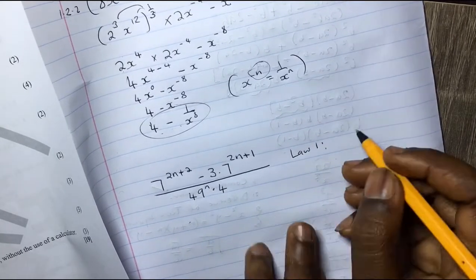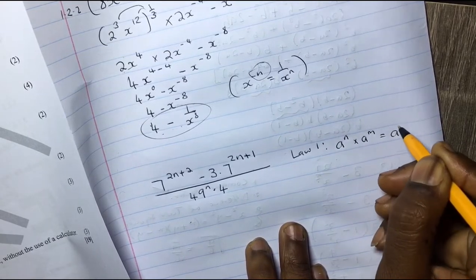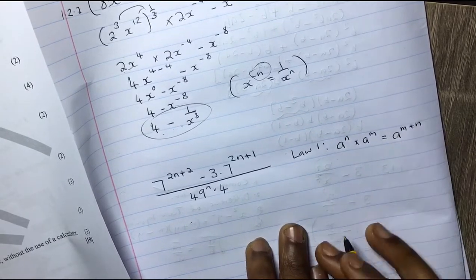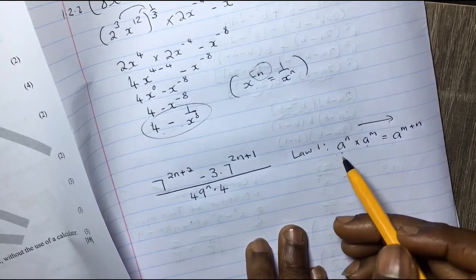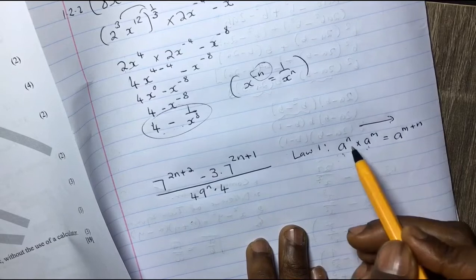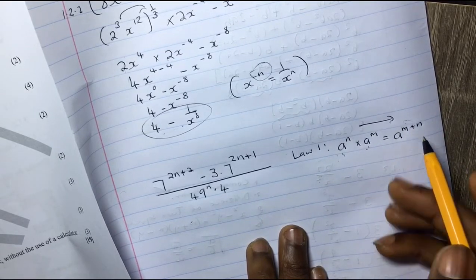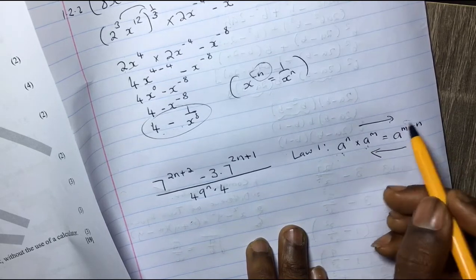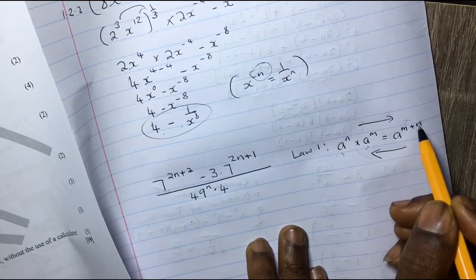The first law of exponents says when we're multiplying powers of the same base, we're gonna add the exponents, right? So if you've got a base and a base, we're gonna have one base, and then you're gonna have the addition of the exponents. So if you are to reverse it from here to there, if you break down the exponents, each is going to have its own base.